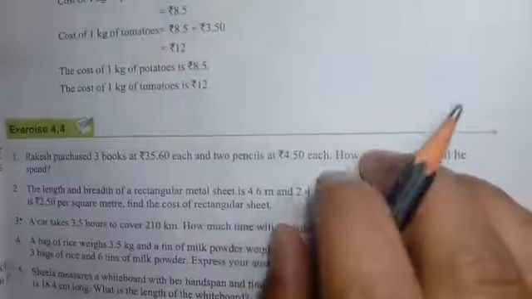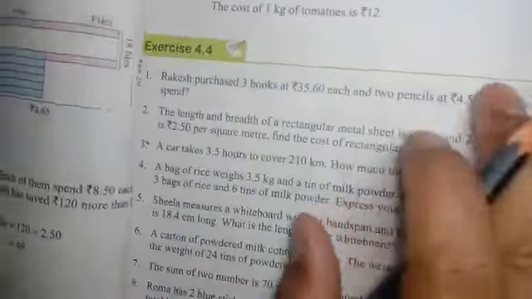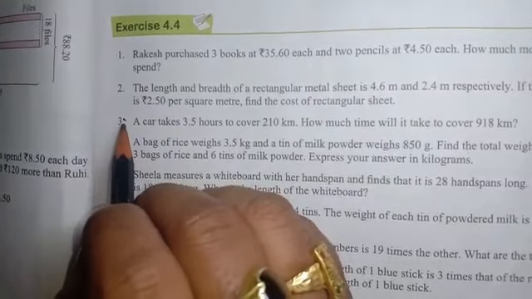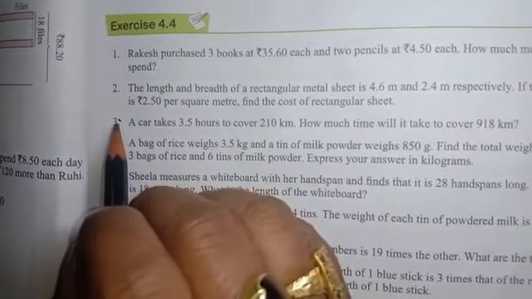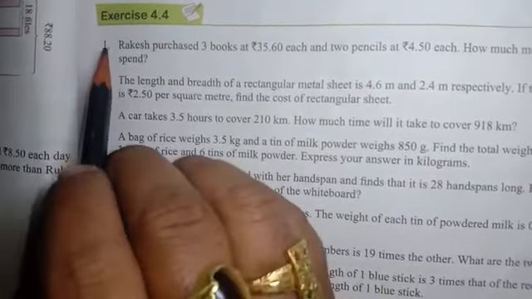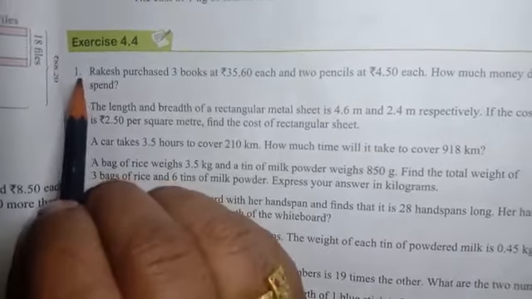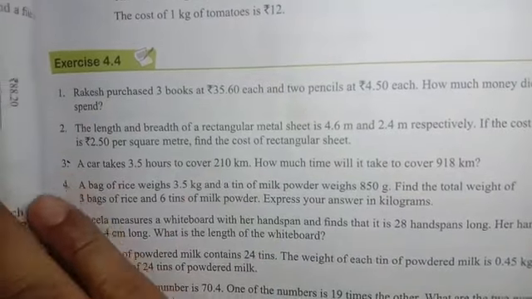Today I have solved question number 2 and 3. The questions which I solved today, you copy down in your class-VII notebook, and after that you solve question number 1 by yourself. How to solve, let me just tell you.